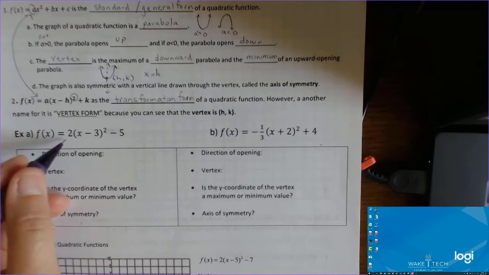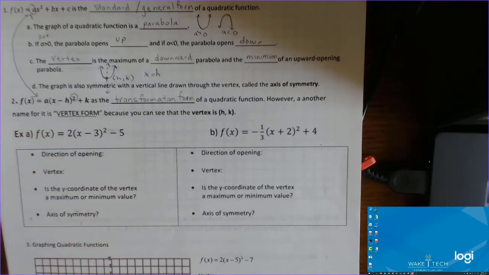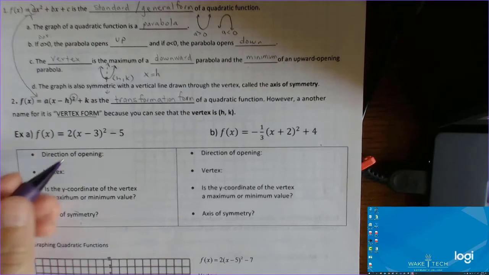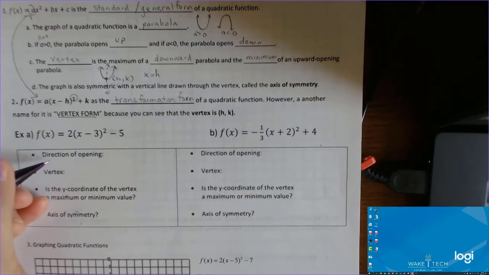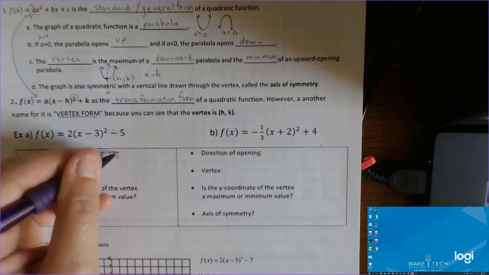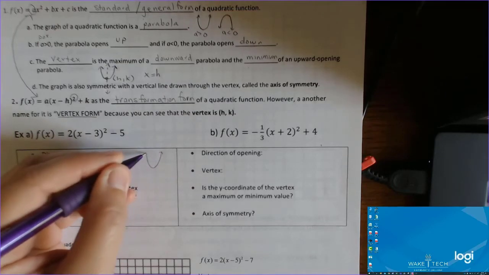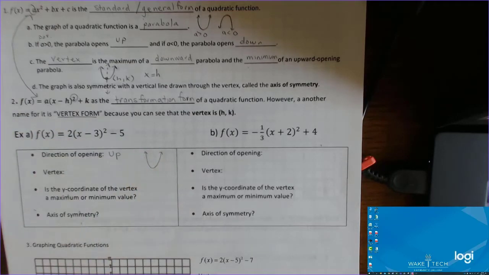So we're going to look a lot at the vertex form, and so the first one we have is f of x equals 2 times x minus 3 quantity squared minus 5. Before we graph, we should know the direction of the opening, and we do that by looking at the a value. The a value is positive 2, so this opens up. Alright, so I'm going to sketch it without graphing it. I know it's going to be an upward shaped U.